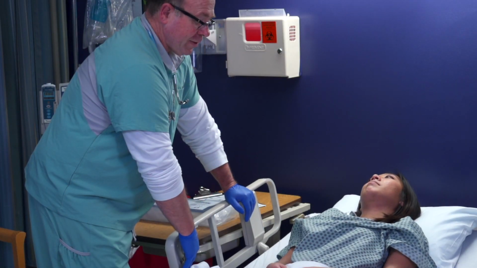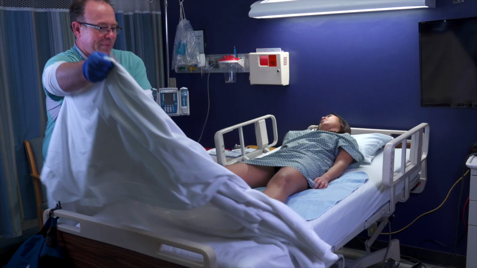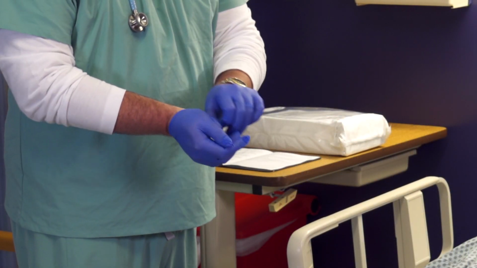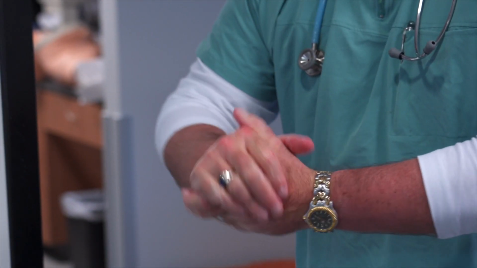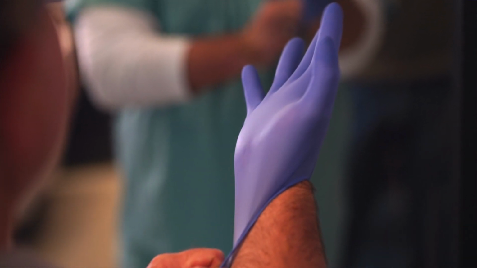Lower the head of the patient's bed to a flat position. Have the patient bend their knees with their legs spread and hips externally rotated. Stand at the side of the bed in which your dominant hand is closest to the foot of the bed. Remove the patient's bed covers, pajama bottoms, or underwear. Remove non-sterile gloves and perform hand hygiene. Don a new pair of non-sterile exam gloves.